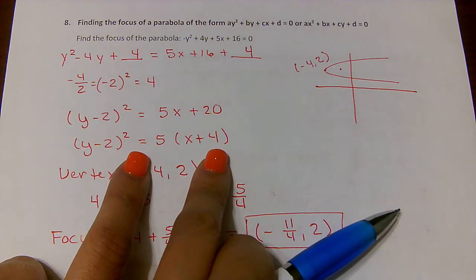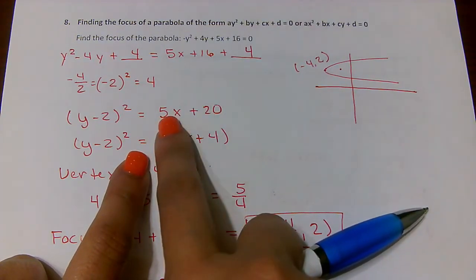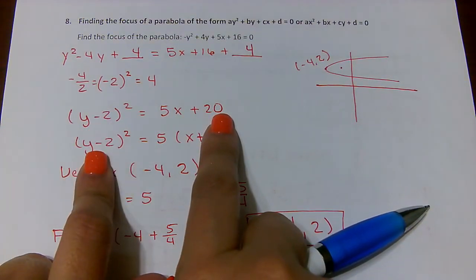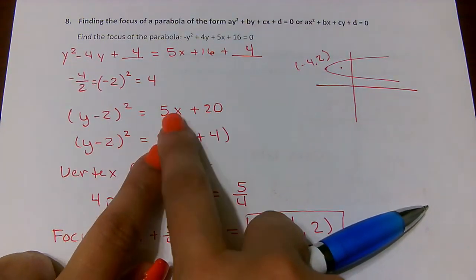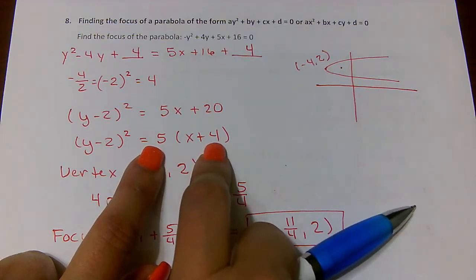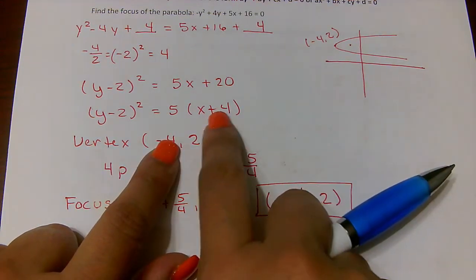The next thing I'm going to do here is factor out a 5, because a 5 is in common with both the 5 and the 20. So I just brought the (y - 2) squared down, and then I factored out the 5. In parentheses, I have x plus 4. So I can see my vertex is going to have a -4.